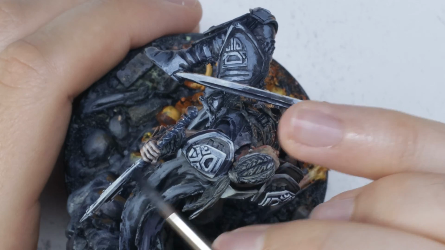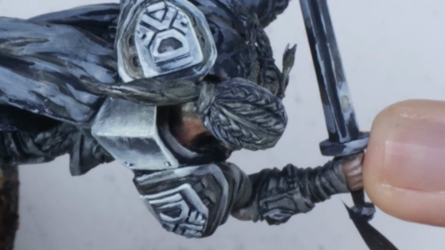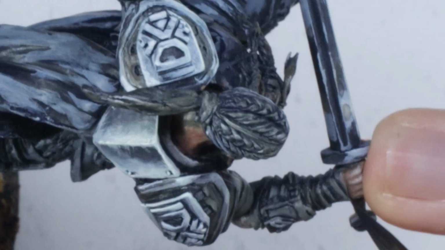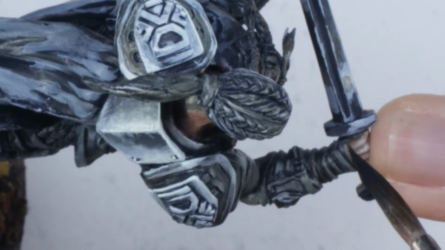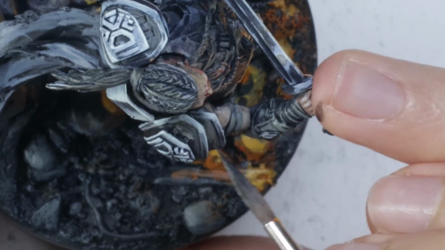You can also glaze over this with some of the shadow color if we find it too bright. And there's of course also some dark lining to be done in order to create the separation between different elements.